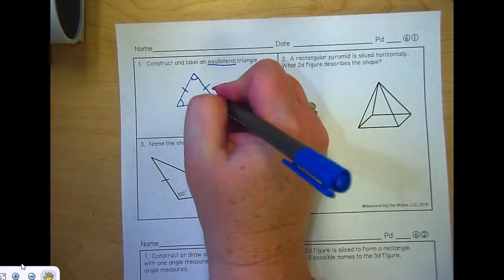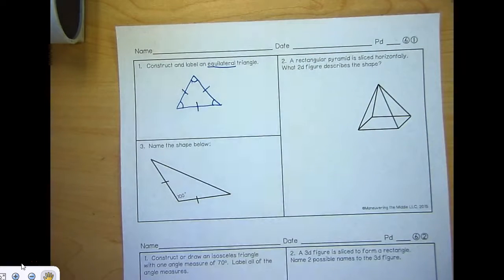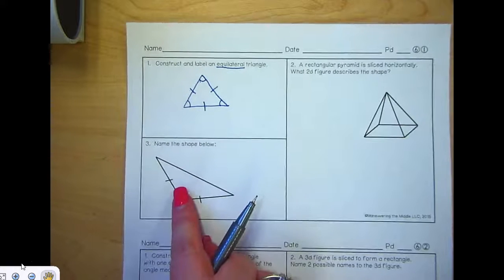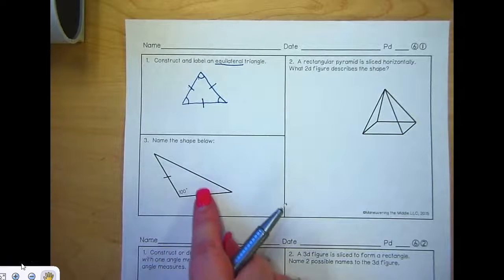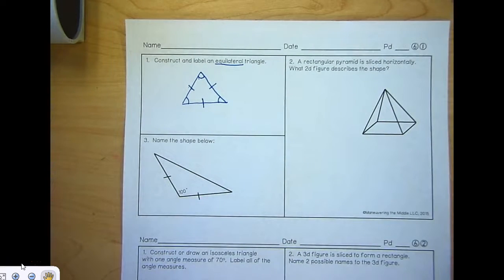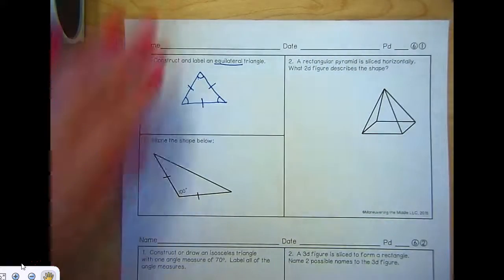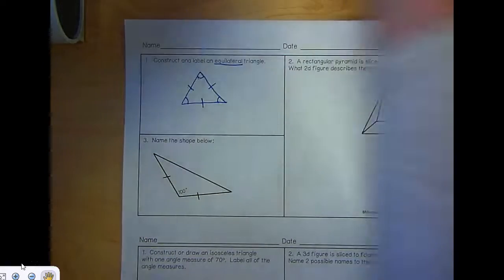Or you can mark the angles with that mark right there, and either of those two ways show that's an equilateral triangle. This shape right here, we just said that with a mark here and a mark here, that means two sides are the same. So what kind of triangle is that, did we say? Isosceles. I'm not sure I know how to spell isosceles.